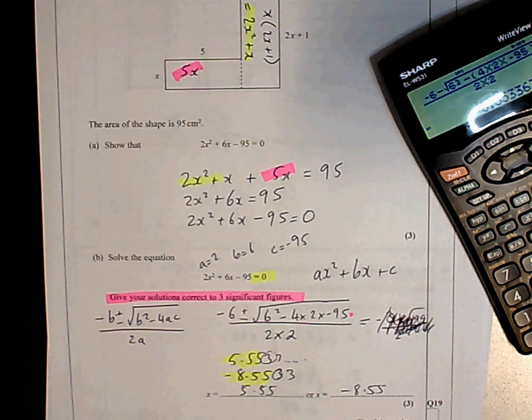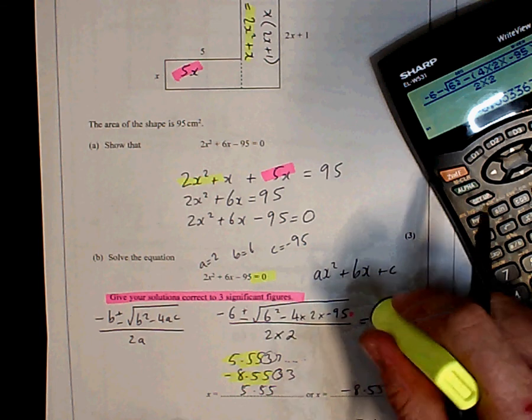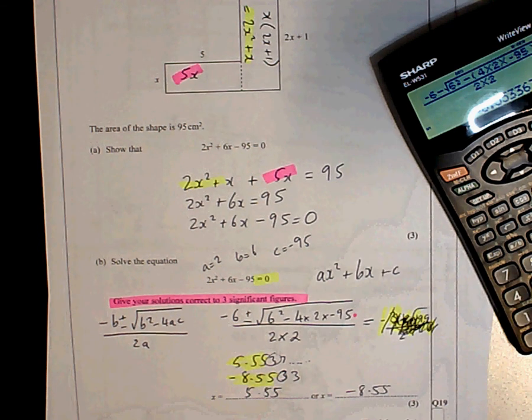The more practiced you are at substituting into the quadratic formula, the quicker you'll be.